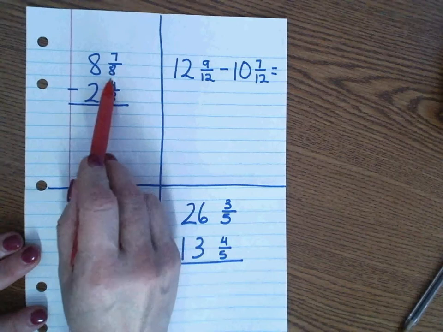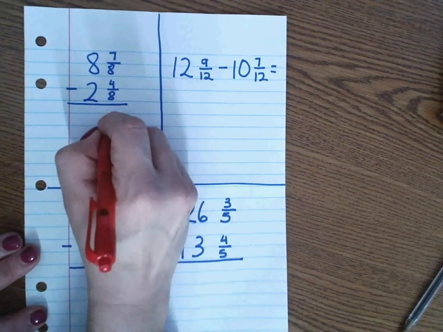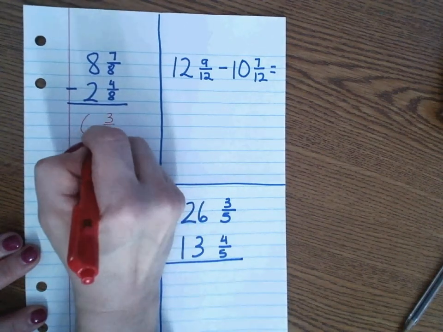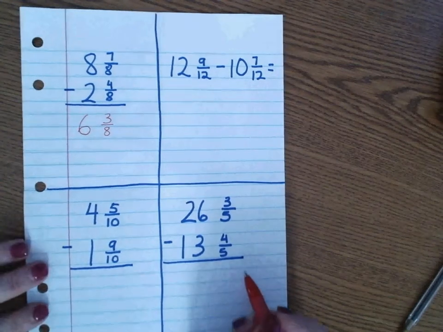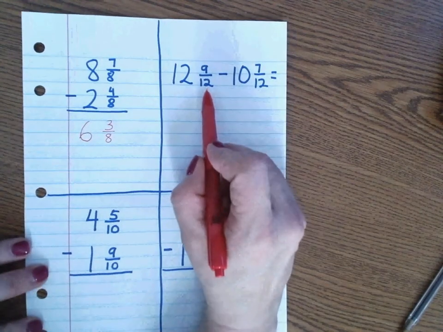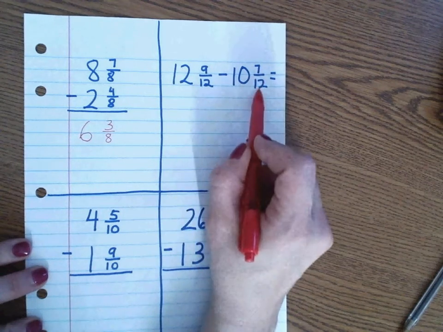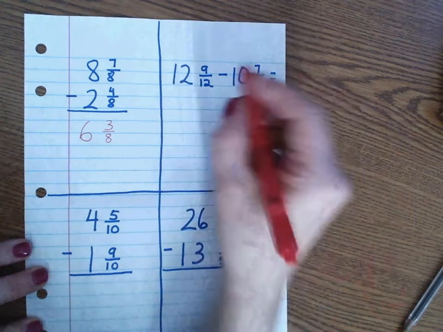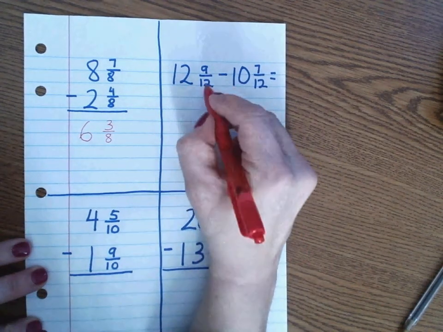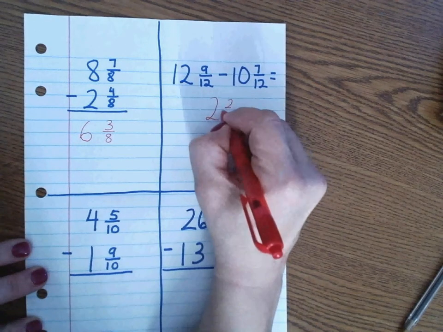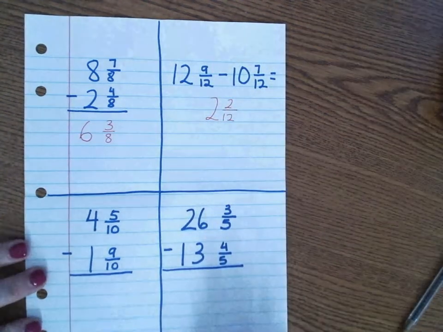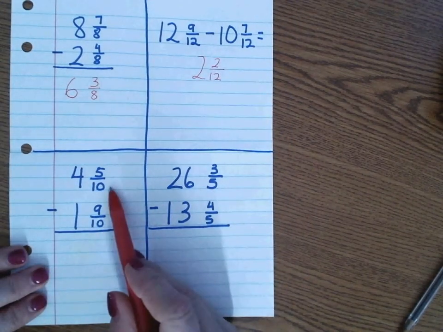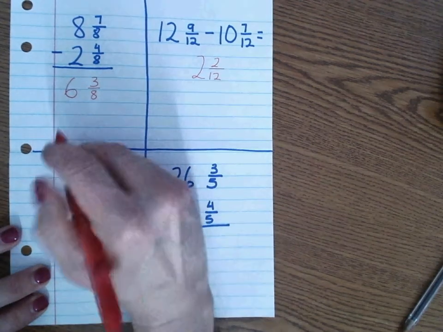Okay, so this top example here, I can do 7/8 minus 4/8, which is 3/8 and 8 minus 2, which is 6. Super easy. And then here I check my fraction portion. 9/12 minus 7/12, I can do that. And I can also do 12 minus 10. So 12 minus 10 is 2, and 9/12 minus 7/12 is 2/12.